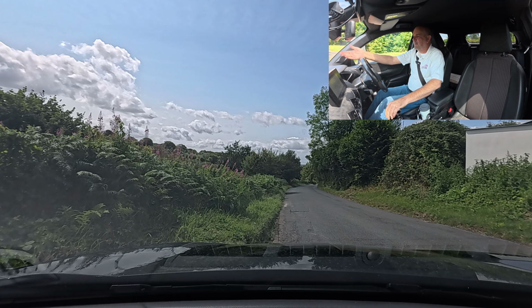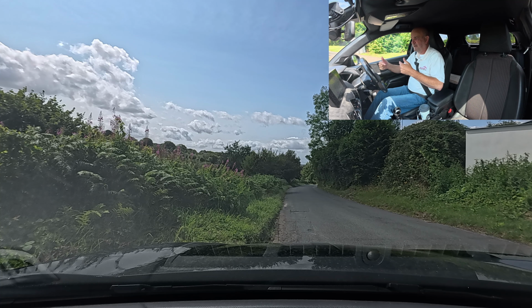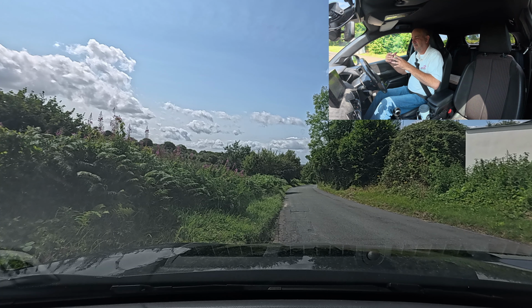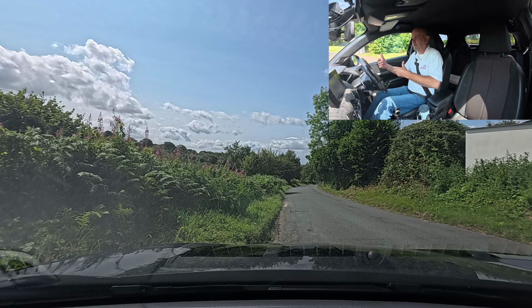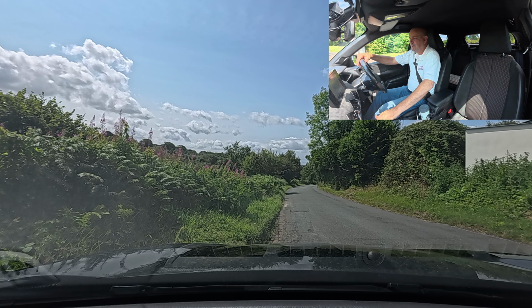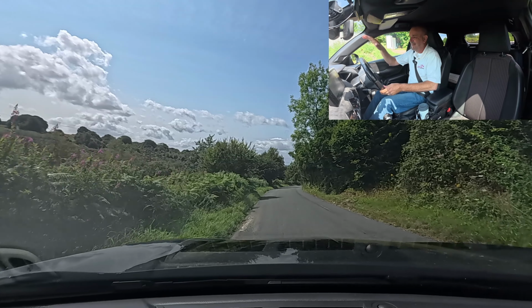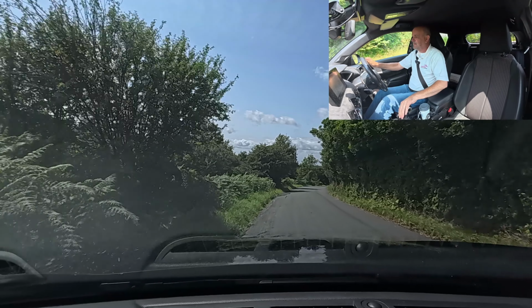Okay, so as you can see, there's an unmarked road in front of me. It is a national speed limit road, and we are going to be navigating this, and I'll be explaining why I'm doing things as I'm going through it. So usual thing before we move away, just make sure everything's all safe. It is a 60 mile an hour road.